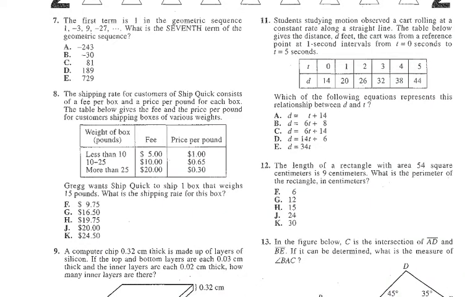For number 11, basically it's just like a plug-in game. Just check whether each t and d pair satisfies the function or not. So the answer will be C. If you are given ordered pairs or a table, you just need to plug in and check the answers. That's the easiest way to do it.